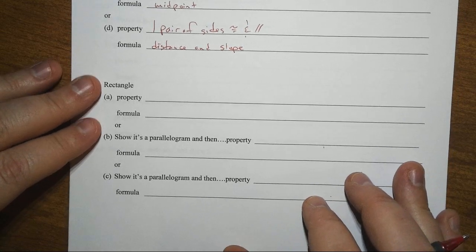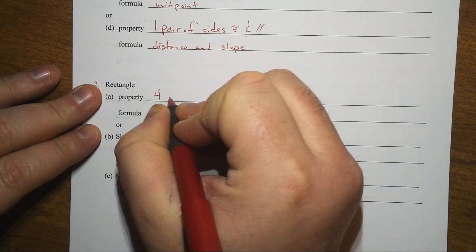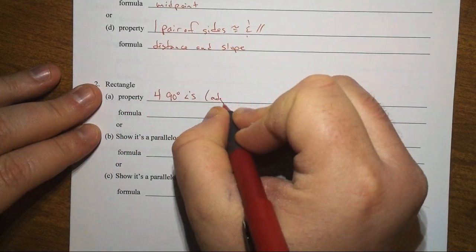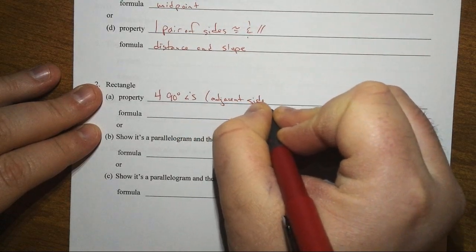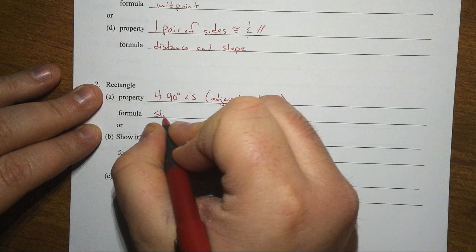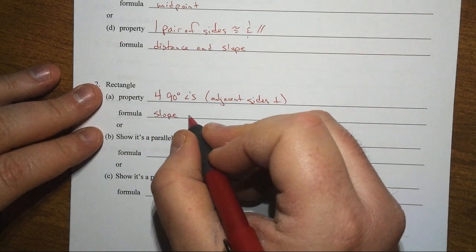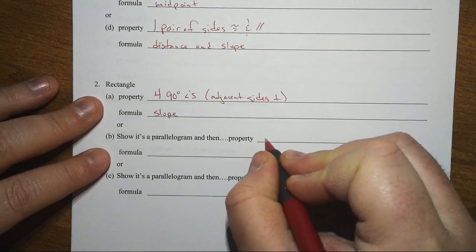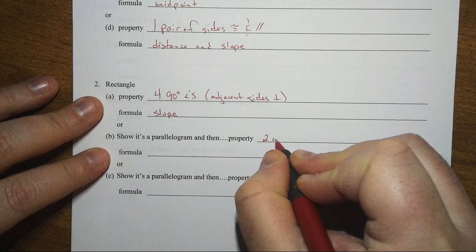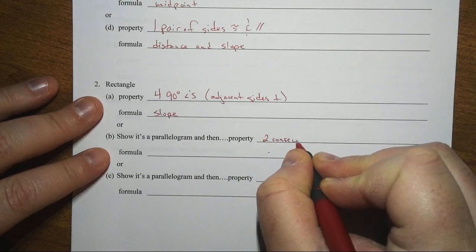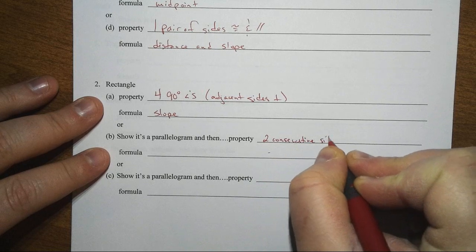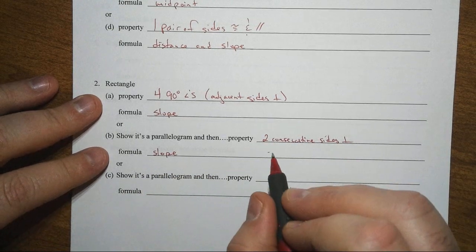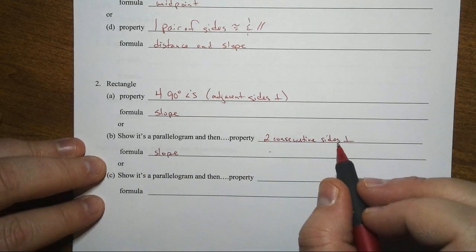The next one is a rectangle. So rectangle, we have 4, we say 90-degree angles, which really means that we have adjacent sides that are perpendicular. Here we're going to do the slope. Remember, we're looking for the opposite reciprocal here. Second one is the parallelogram, see one of those above. And we are going to do 2 consecutive sides perpendicular, which is the slope formula. Which essentially means we're getting 1 right angle.